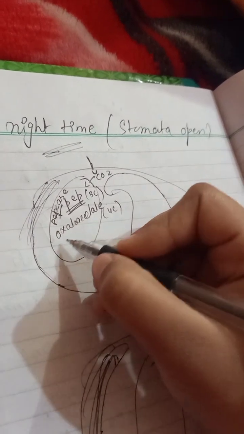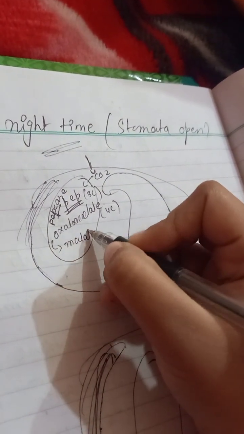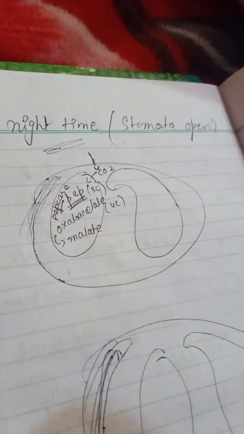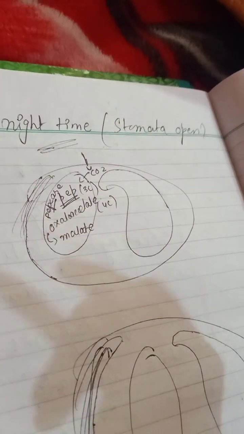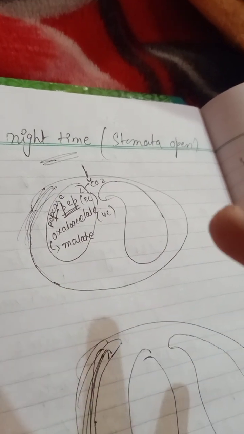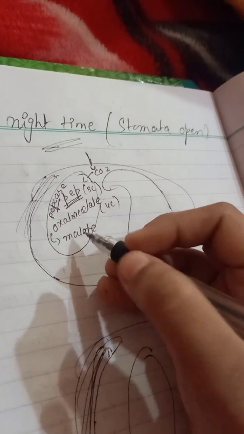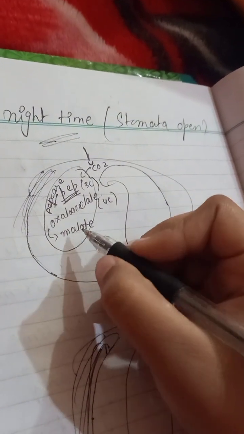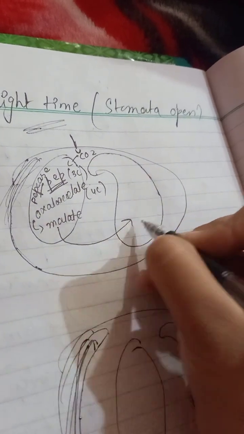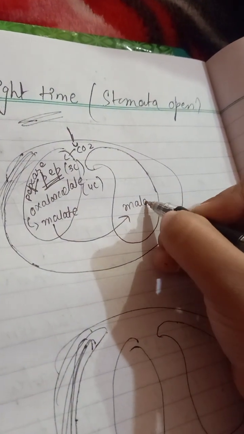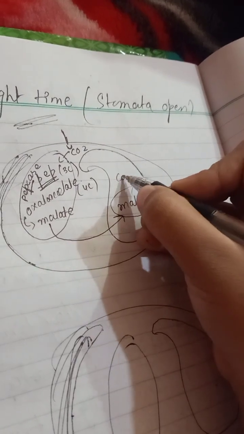This oxaloacetate is converted into malate. Malate is basically a molecule that stores the carbon dioxide. This malate will be stored in the vacuole, and malate has carbon dioxide in it, remember that.